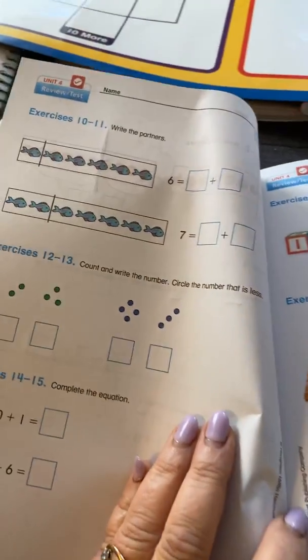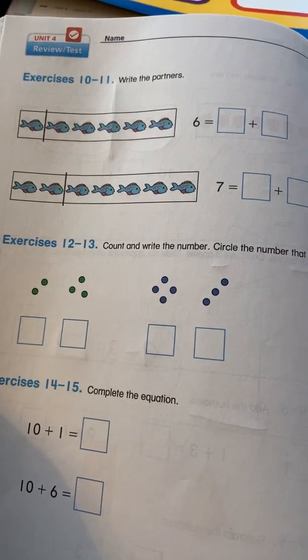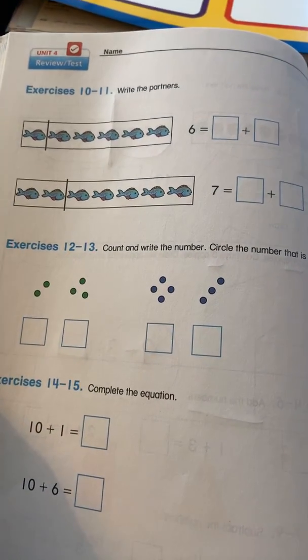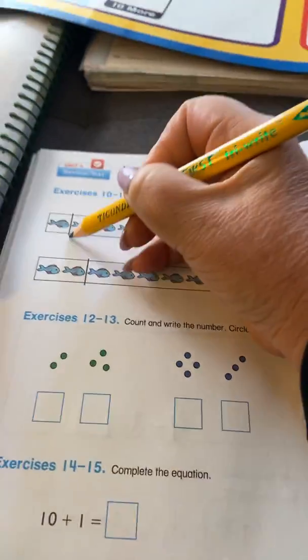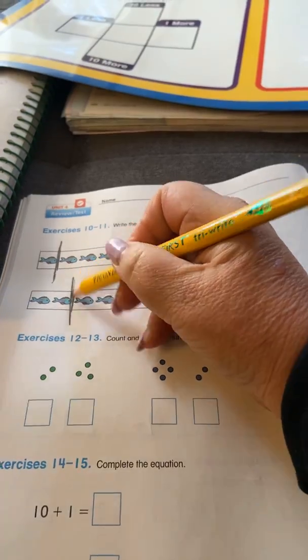We're going to continue today with taking our unit test. So you probably already have your name on the other side. You don't have to do that every day, especially if you have the name on the other side. Let's go ahead and draw that line again. Let's make sure the lines are really visible. Make a little longer line on this problem and on this problem with the fish.